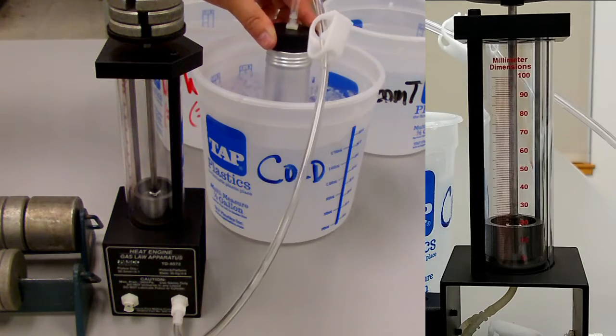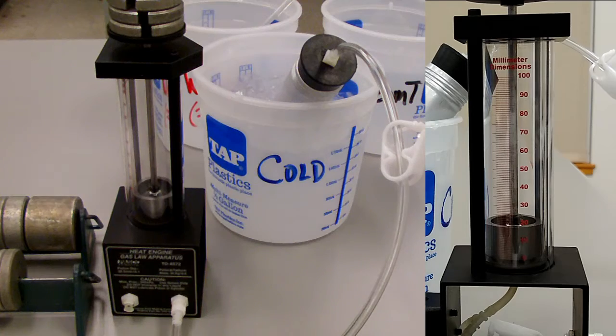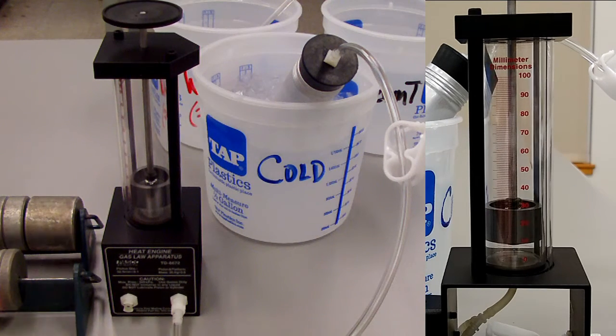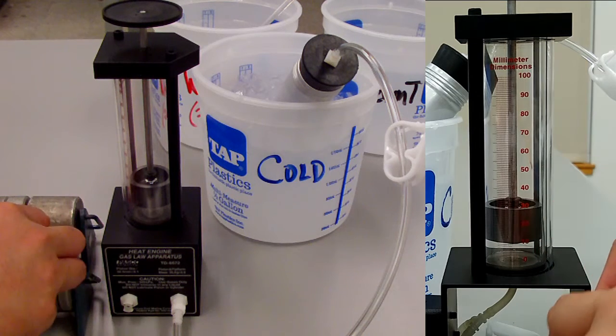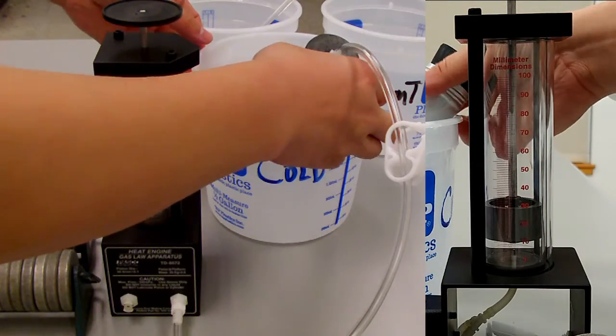There are 500 grams on the piston, but it looks like the piston touched the bottom, so the pressure here won't be quite right. And as a reminder, there was a separate video where gas leakage was characterized in more detail if needed for more detailed analysis.